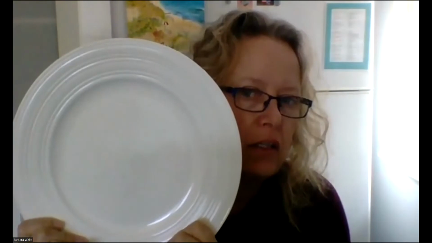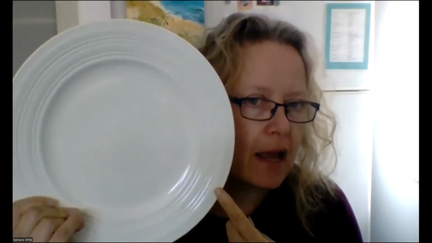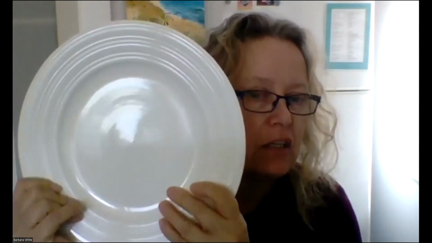Hi. Albedo is the measure of how much of the incident radiation that hits a surface is reflected. So I have here a shiny white surface. Most of the light that hits it is reflected. It has a high albedo. It reflects a high percentage of the light that hits it.